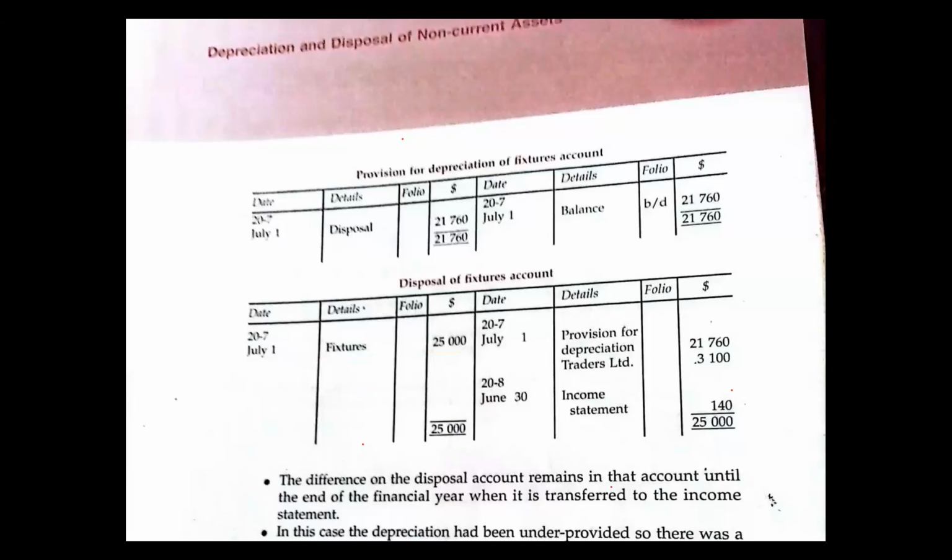You debit it, then you credit it with the provision for depreciation, that total depreciation that you got from the previous period. Then you record the amount at which you sold it. And then when you balance it off, this is the difference that you find. Okay, the 140. Now, this is the 140 that you find.